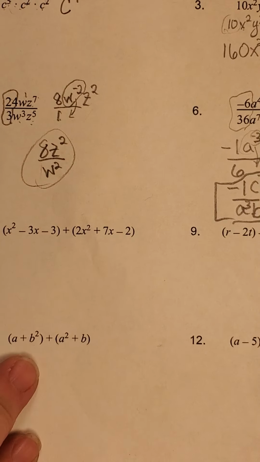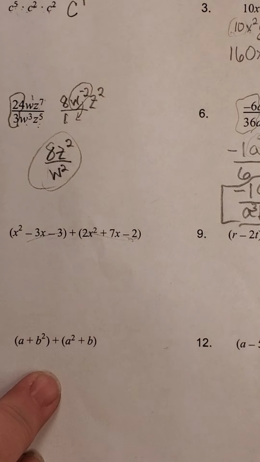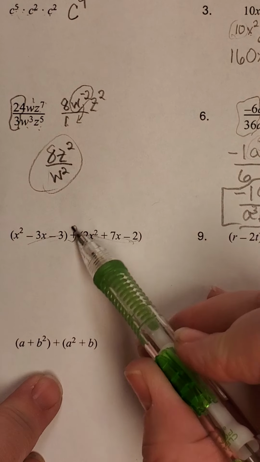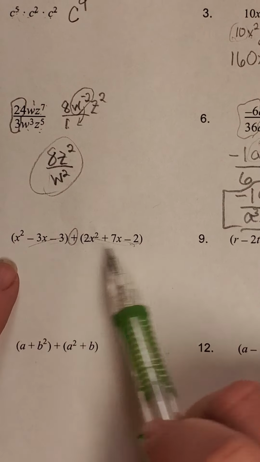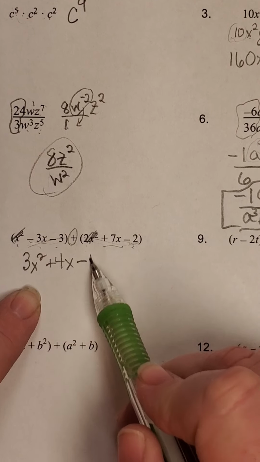Number 8, same thing. Notice this addition sign right here. So we're just adding all these, okay? Okay, so we do have this plus sign here. So we're, again, just putting like terms together. So we have an x squared here, and we have 2x squareds here. That's 3x squared. So those are gone, and those are gone. And then we have negative 3x and a positive 7x gives us a positive 4x. Negative 3 plus negative 2 is negative 5.